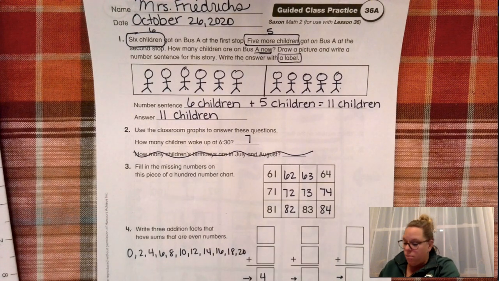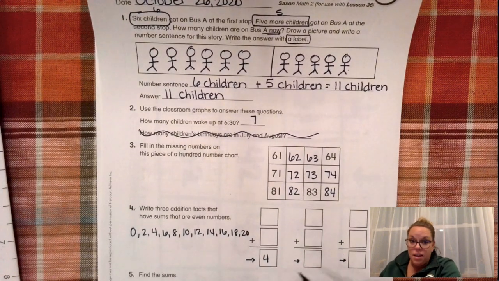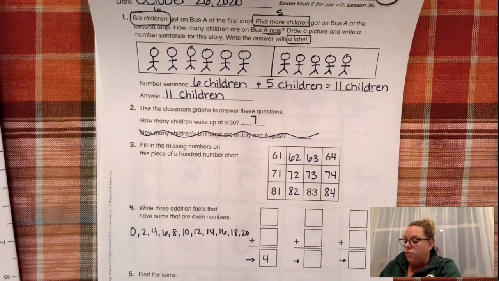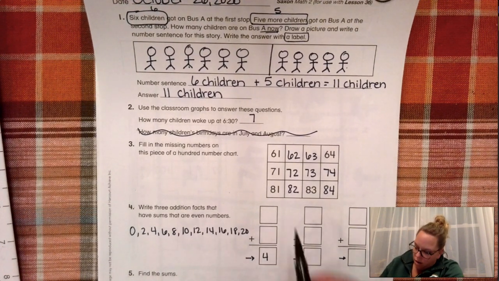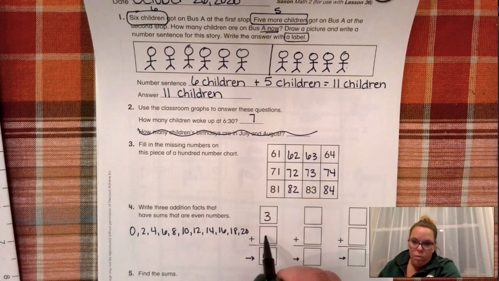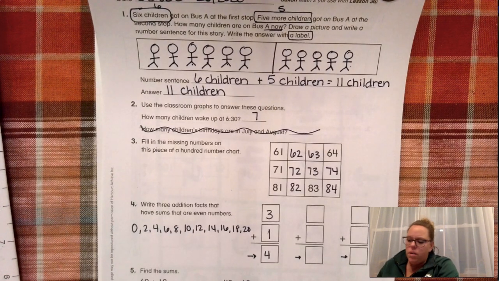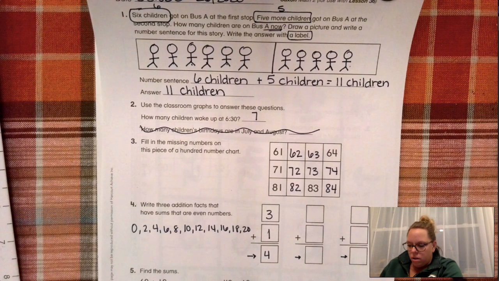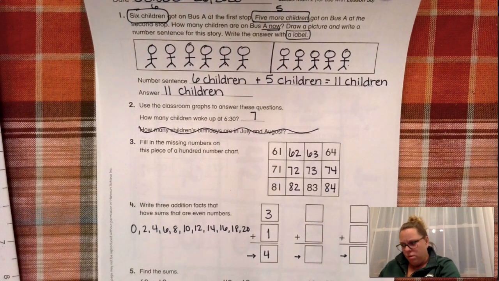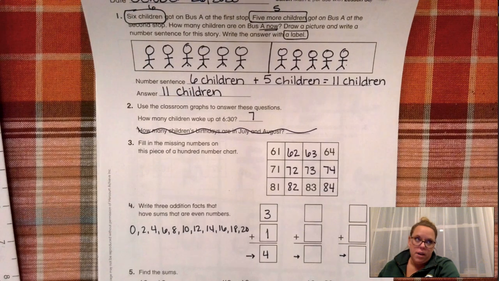Those are our even numbers. So I need something that's going to give me a sum of 4. Well, I want to do 3 and 1. Could you have done something else for that one? Yes, you could have. You could have done 0 and 4. You could have done 2 plus 2. You could have done 1 plus 3. You could have done 4 plus 0.